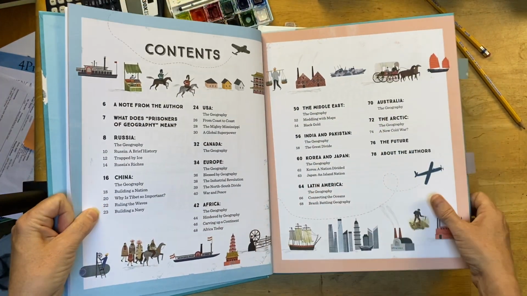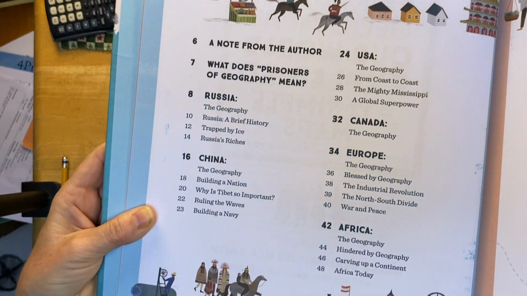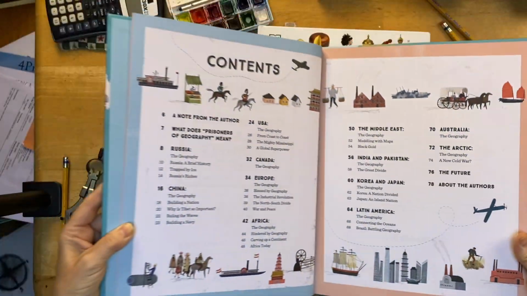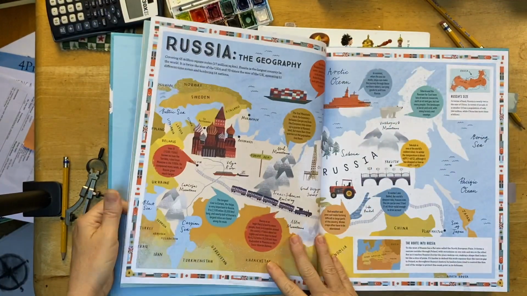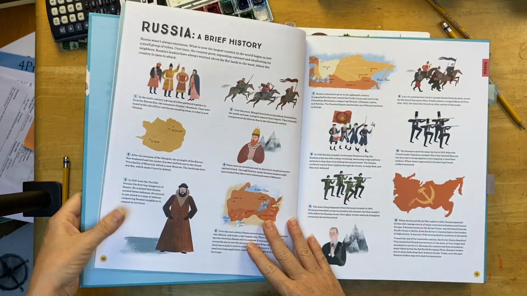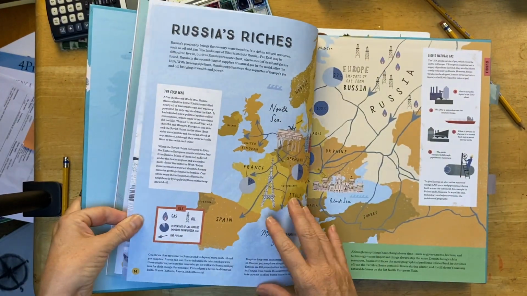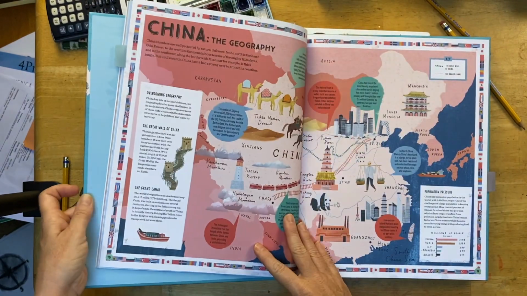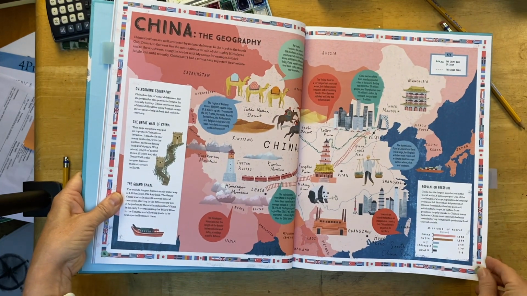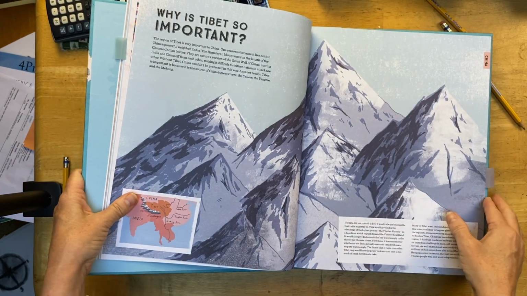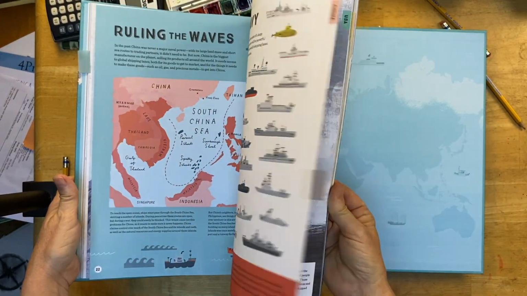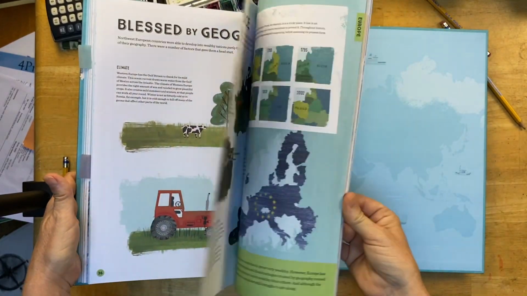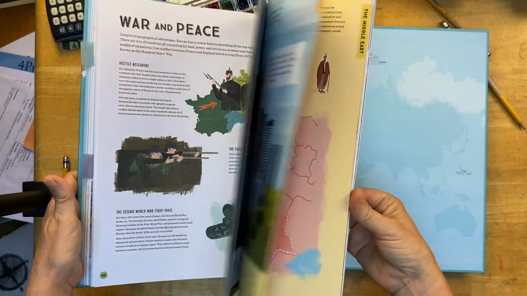So this one goes through various regions of the world, and it talks about the geography, a little about the history in some places, and how history and the culture was affected by the geography of the region. Wonderful illustrations in this one.